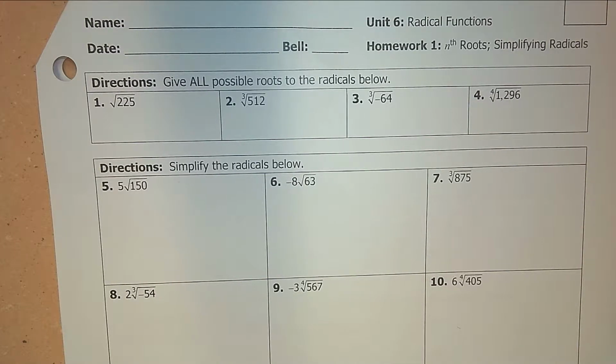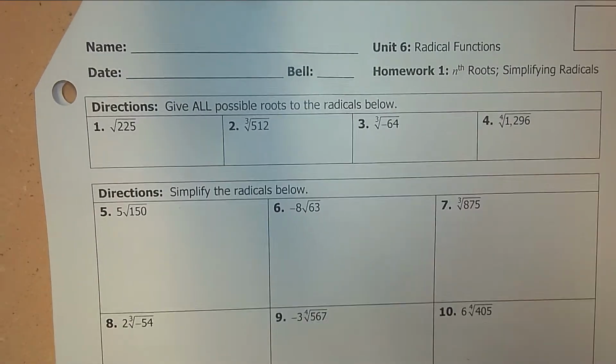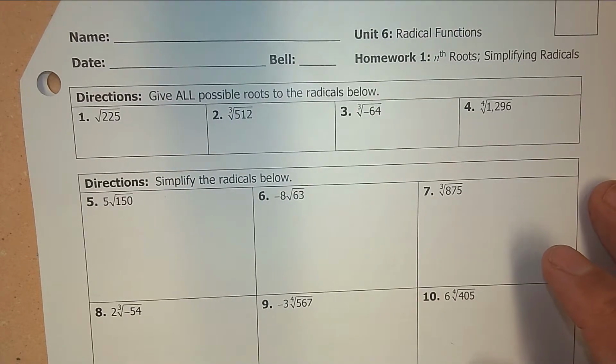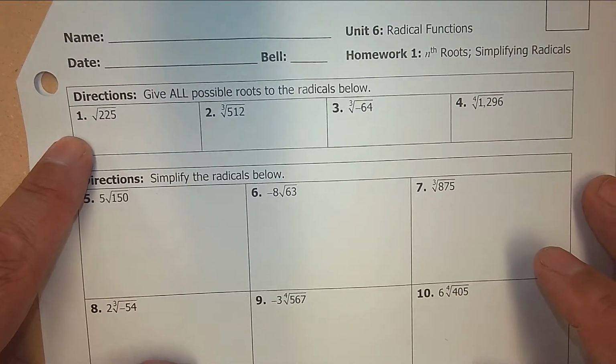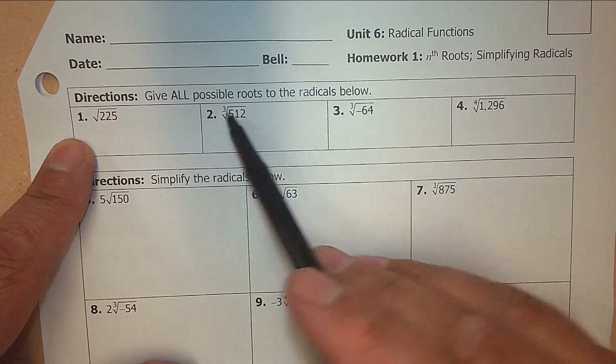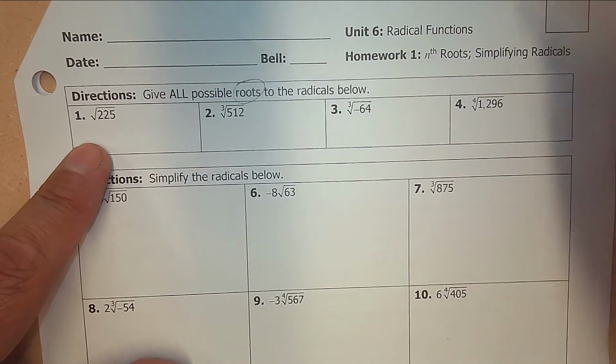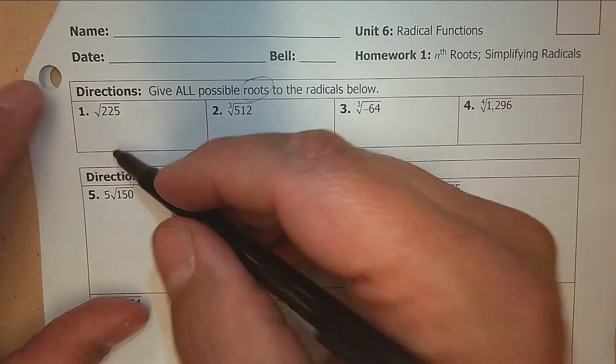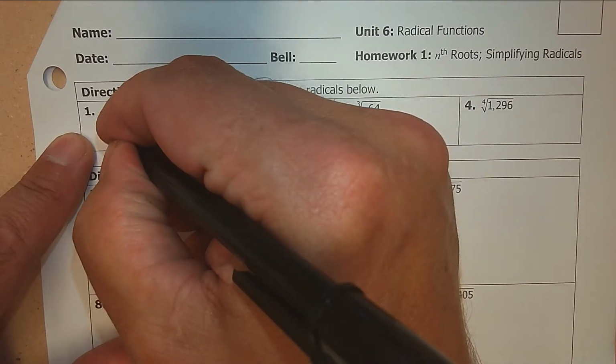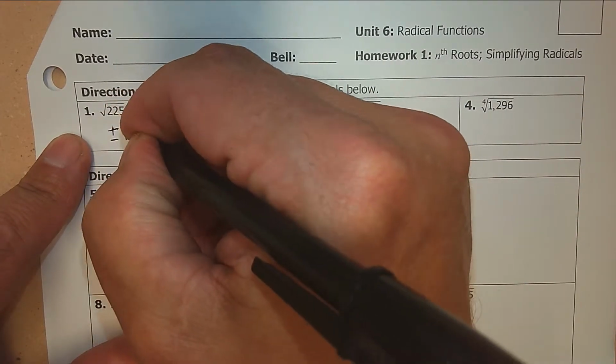All right, so here's the homework for simplifying radicals. You can do the homework with me, or you can check to see if you did it right. Give all possible roots to the radical equation. So roots is the idea of if you solve the equations. When you solve and you take the square root, there are two possible answers. It could be positive or it could be negative 15.